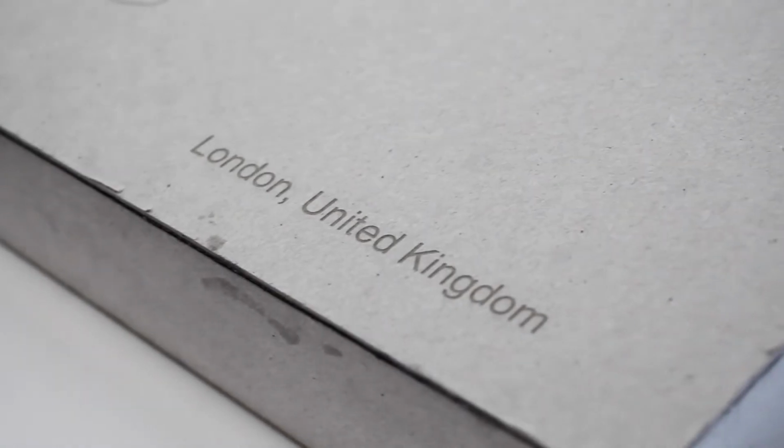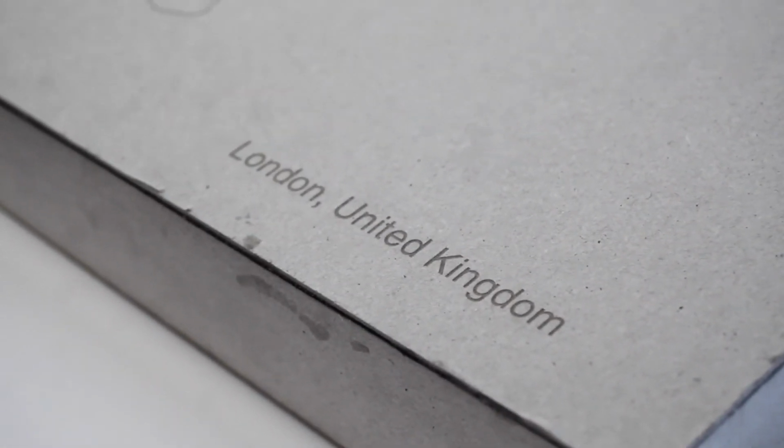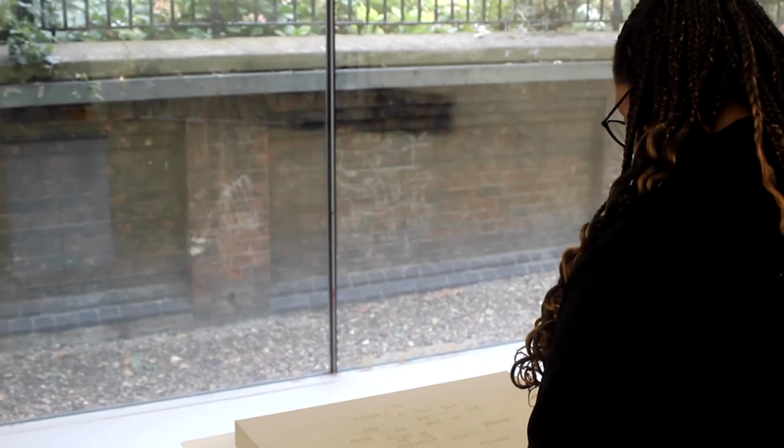So when I document different situations of homelessness in London, it's always documenting what they're inhabiting and how they're inhabiting those spaces, as opposed to documenting that there is a homeless person living or occupying a specific area.